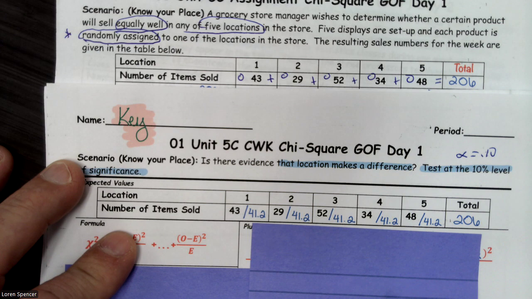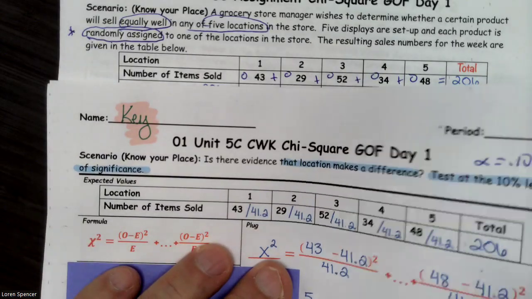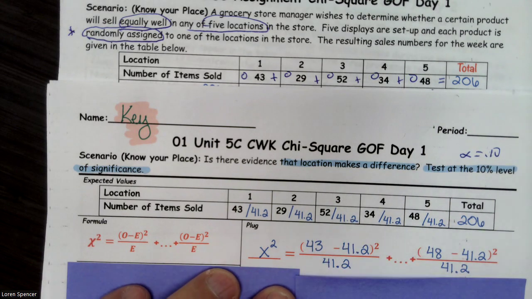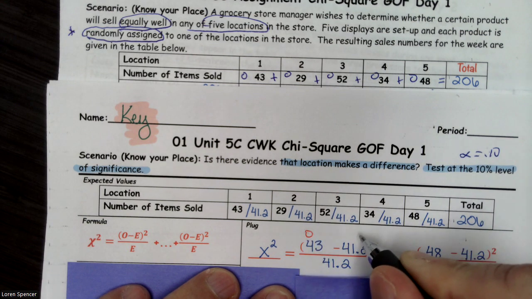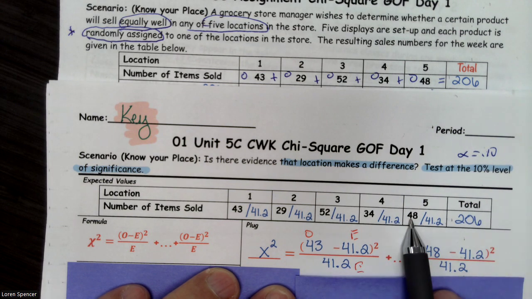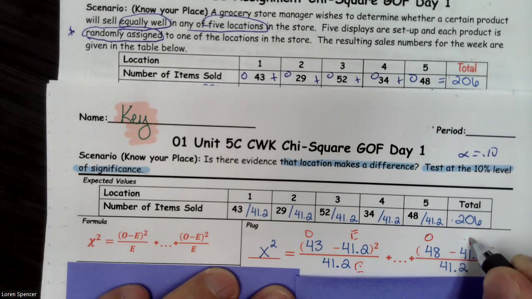Well, at this point, we actually have enough information to go ahead and plug into our formula because our first observed value was 43. This is our expected, and this is our expected. Our last observed value is 48, and this was our expected.